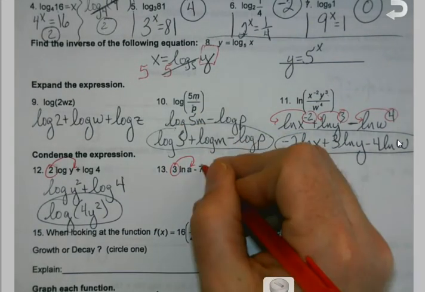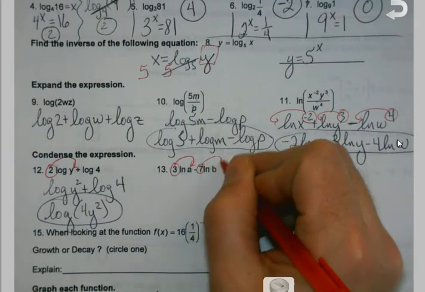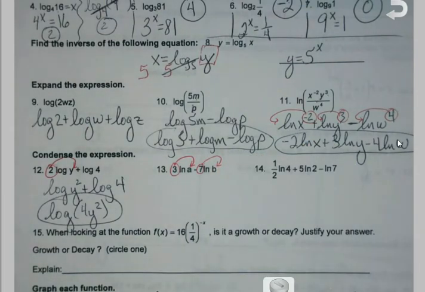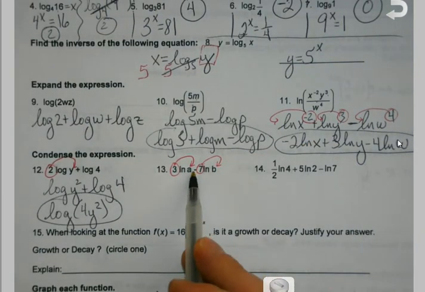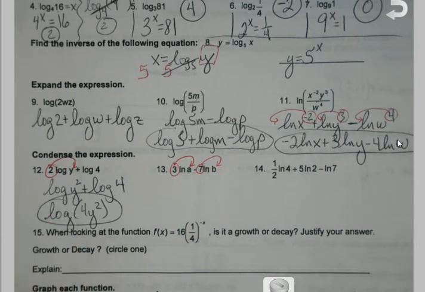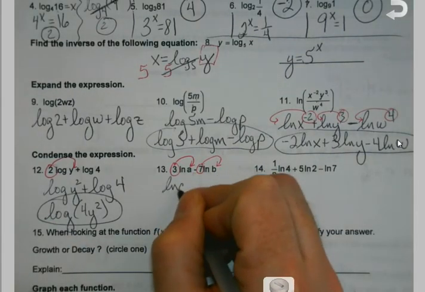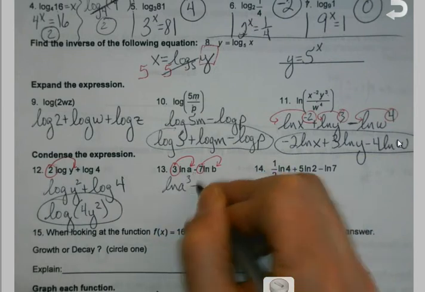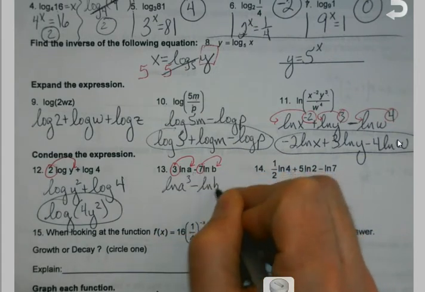Tricky thing on 13, don't take the negative with the 7. Because that minus, we know, means divide. If I take the negative with it, that becomes plus, and then I'm multiplying, and I don't want that. So only take the number, leave whatever sign is there.